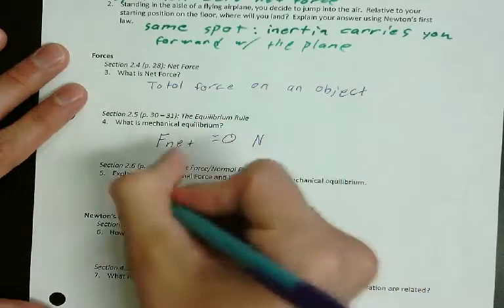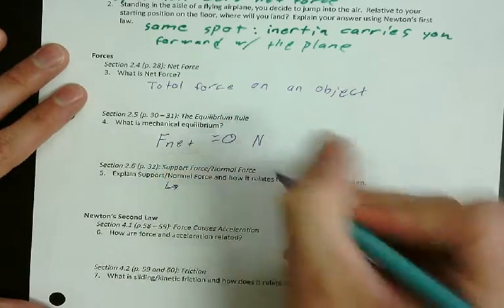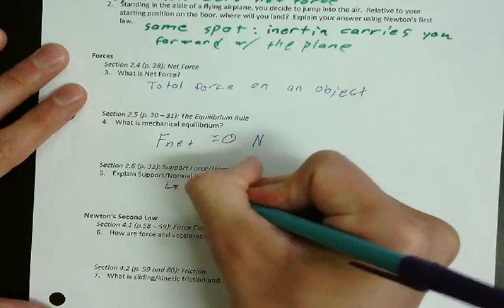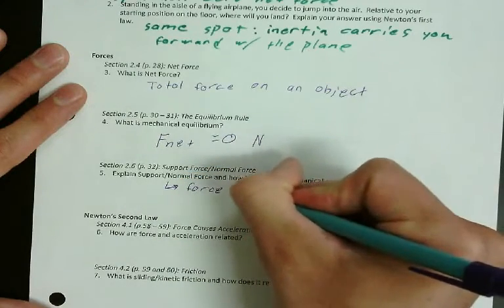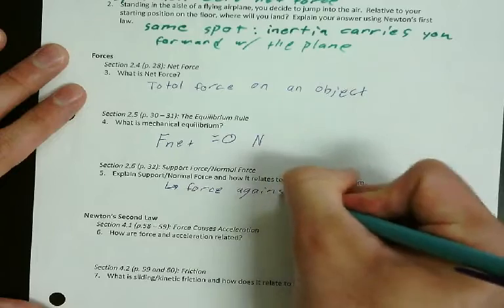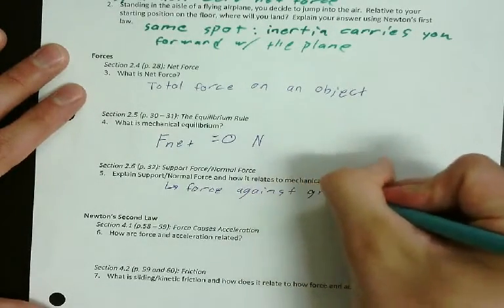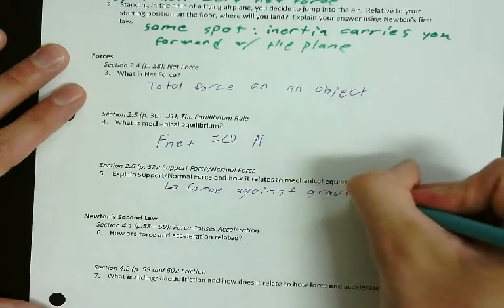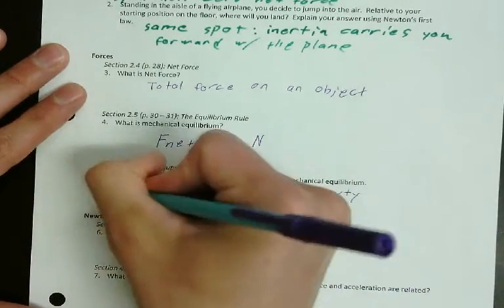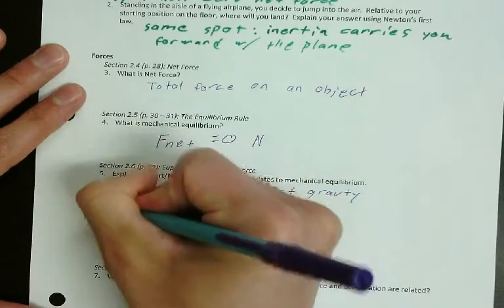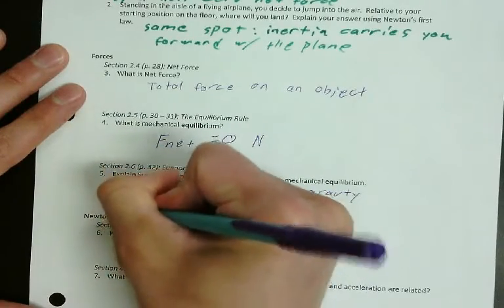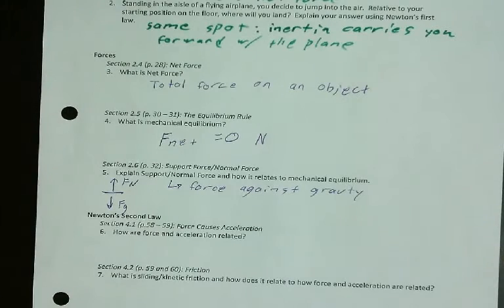So support force and normal force is basically force against gravity. Now be careful, because that may make some parts later on confusing. Support force or normal force is basically a force that works upwards against gravity pulling down. It doesn't have to be up, by the way. There's a bonus problem on the practice, and the bonus problem, the normal force, is not up and down.